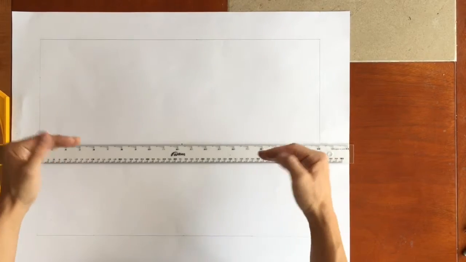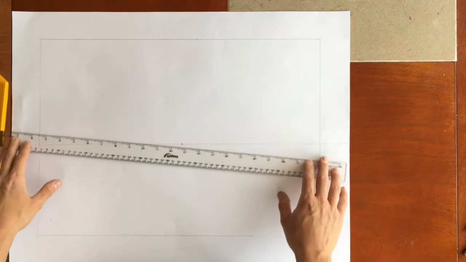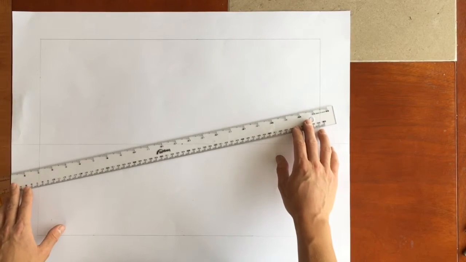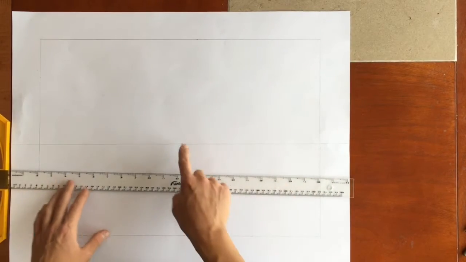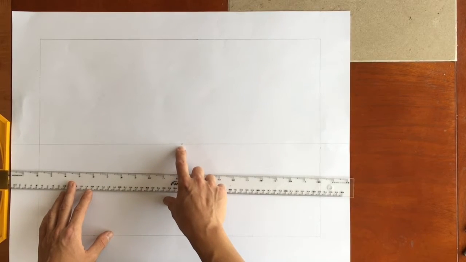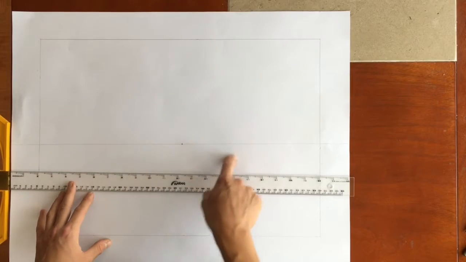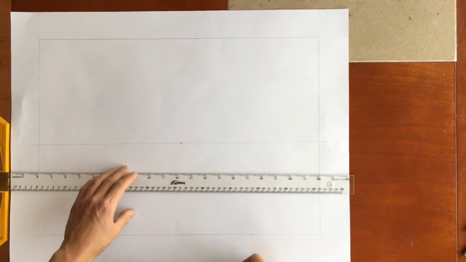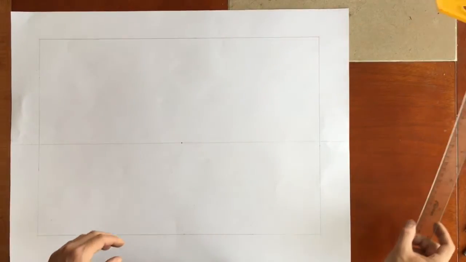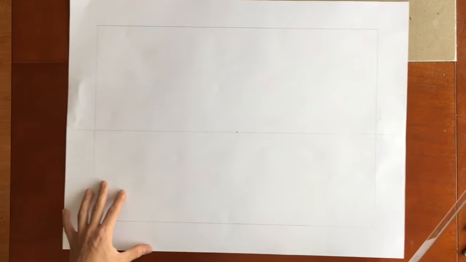Okay, and just make sure that it's level. If it's like this, you're gonna have an issue, and if it's like this, you're gonna have an issue. And then establish your vanishing point. And I would also suggest keeping that towards the middle, although it doesn't have to be smack dab in the middle. It'll just make it easier for this assignment.